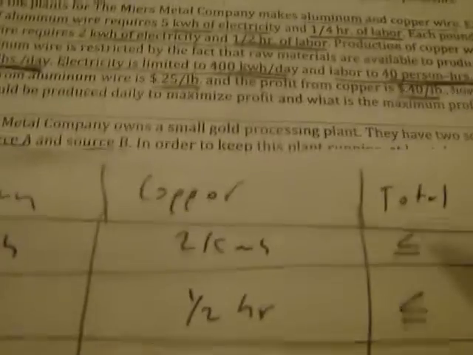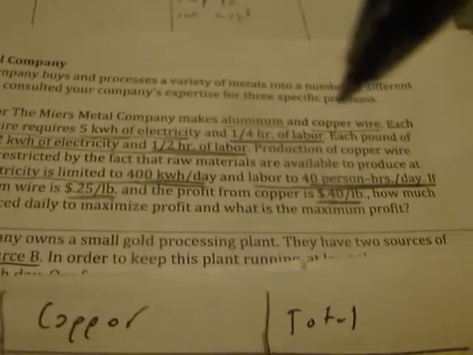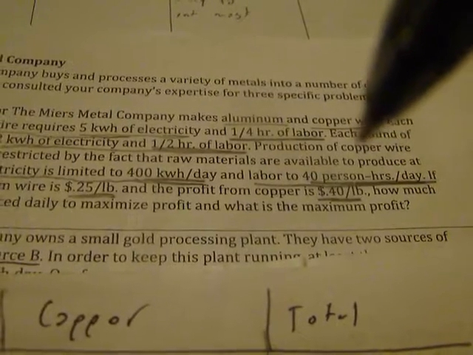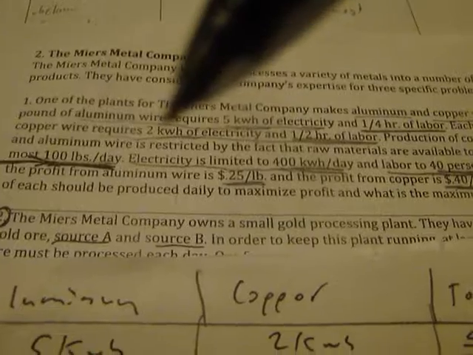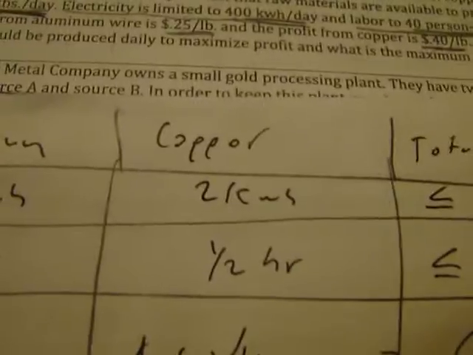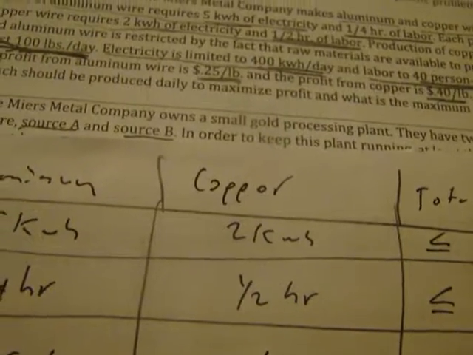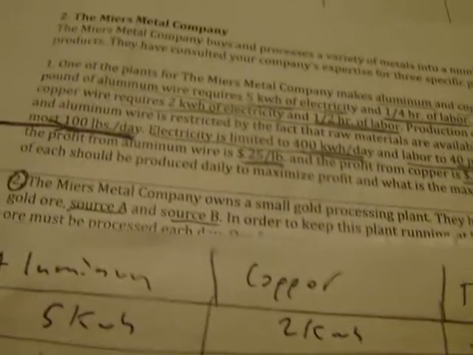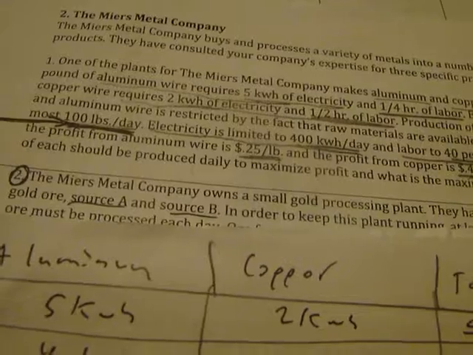Now, as I talked about the special words, this one, "for"... where were we? Production of copper, wire, and aluminum is restricted. That means that it's less than or equal to. So it can't go above it.